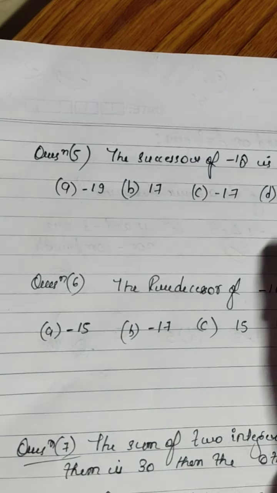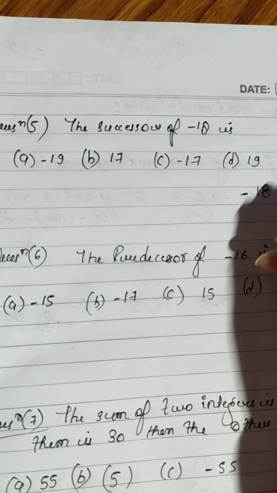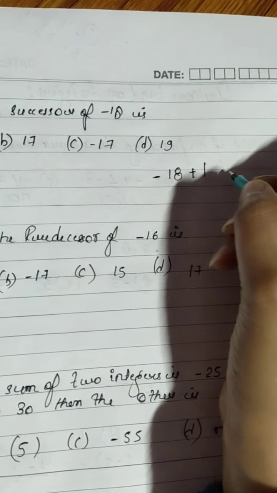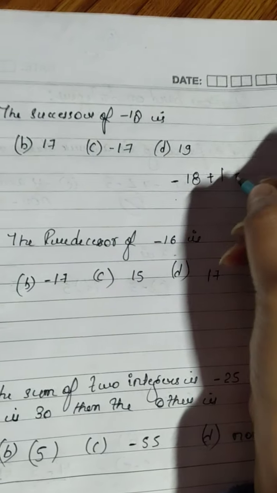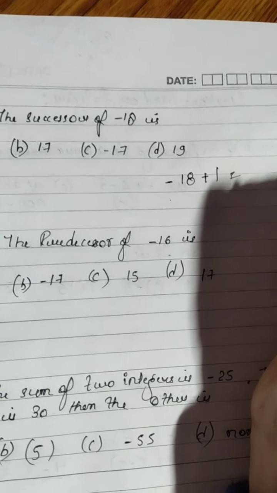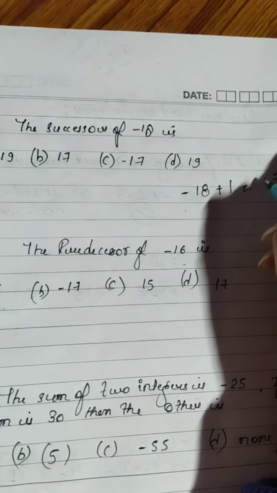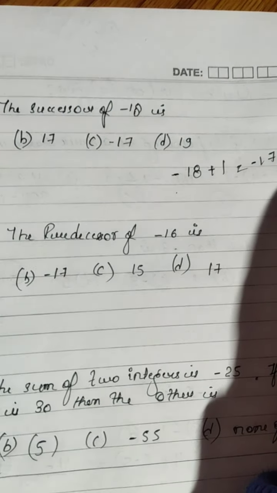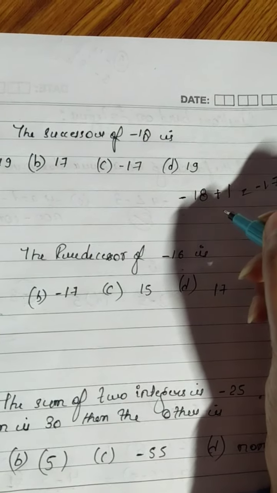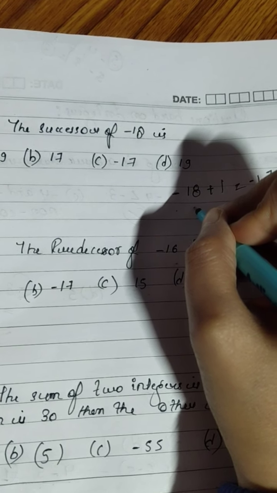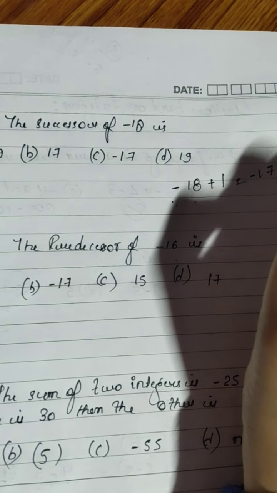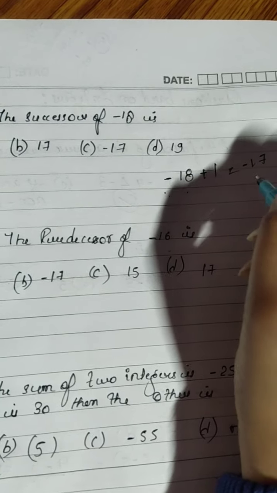So here we need to do the same thing, minus 18 plus 1. Okay, so we are adding 1 to the given number. So plus and minus is minus, so we are going to subtract 1 from 18. The result would be 17, but minus 17. Why minus 17? Because the greater number is 18 and it is bearing the negative sign, so the result will also have the negative sign, so the answer would be minus 17.